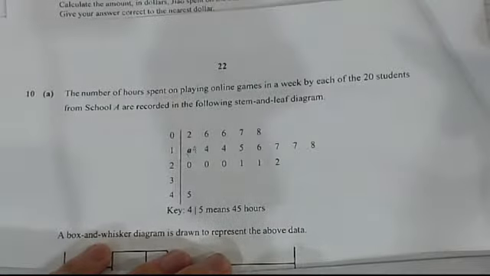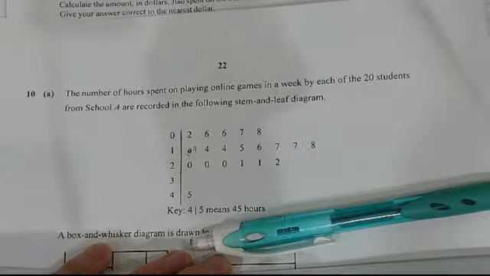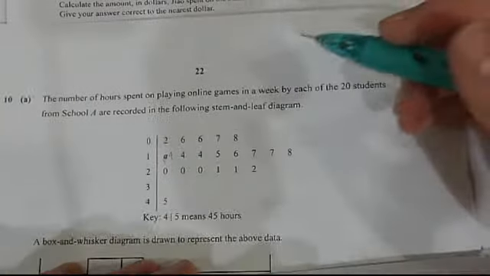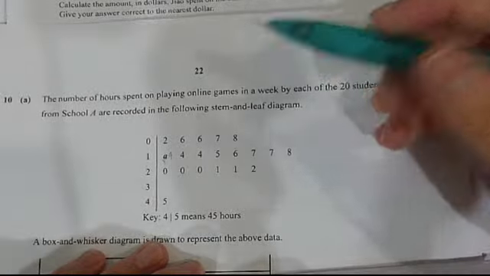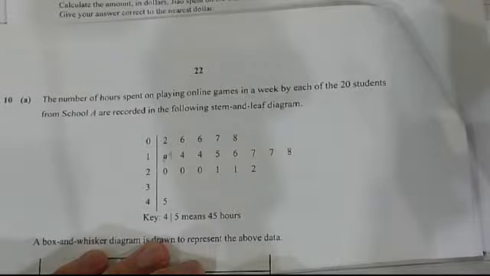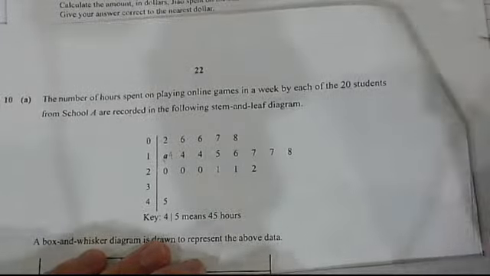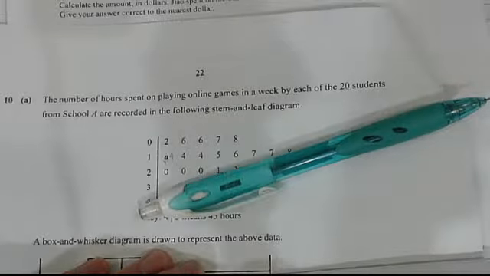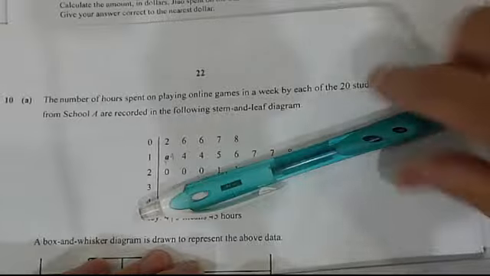Okay, so interquartile range of stem and leaf. You just find the Q1 and the Q3. So how many things are there here? 5, 10, 15, 20. It just says right there. 20. Okay. So 20 students. So the Q1.